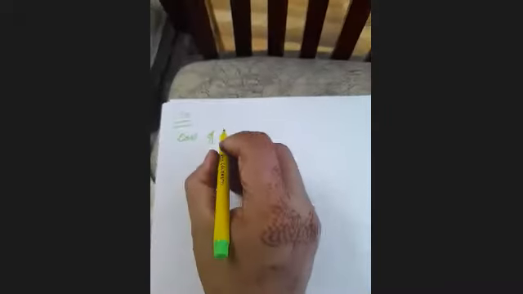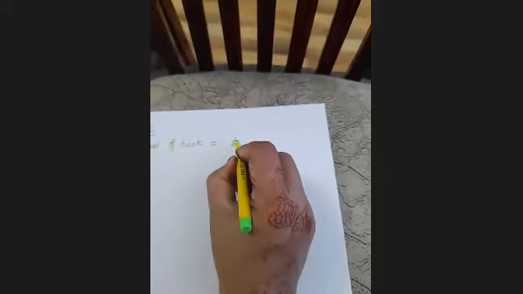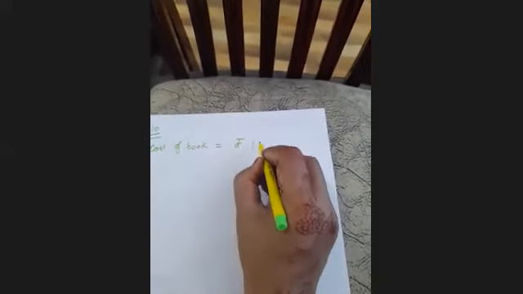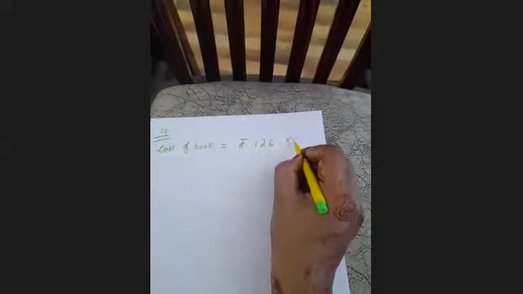First we'll write cost of a book is rupees 126 and 50 paise.